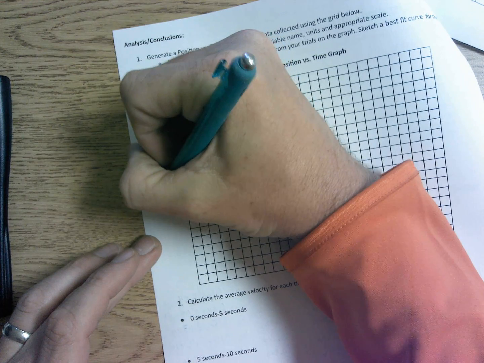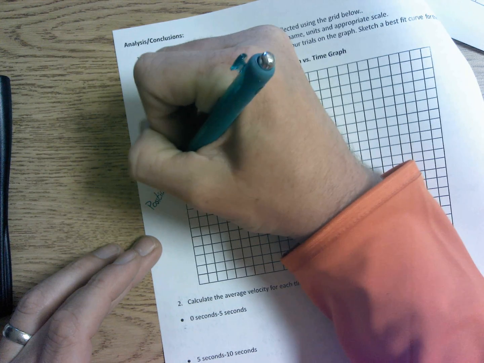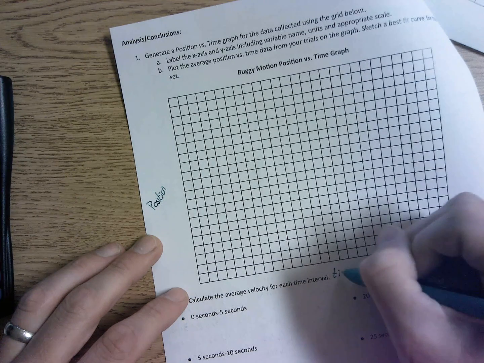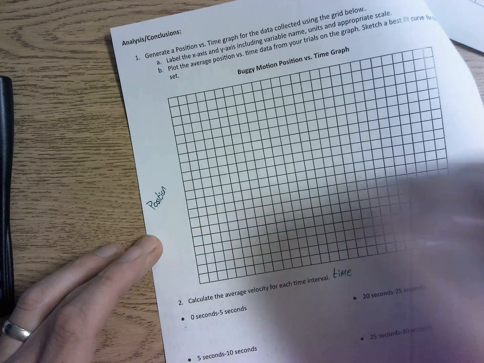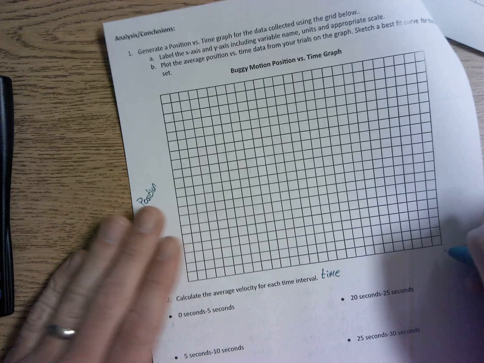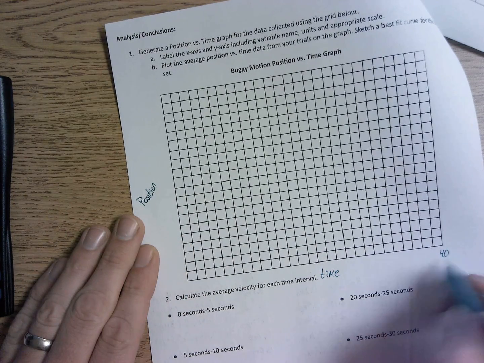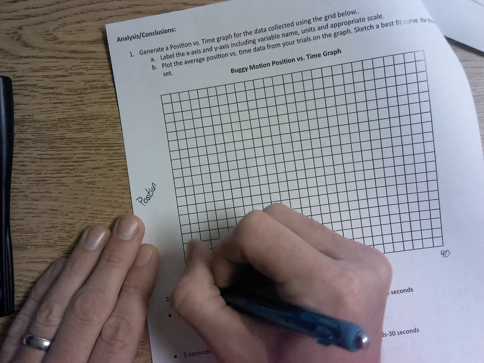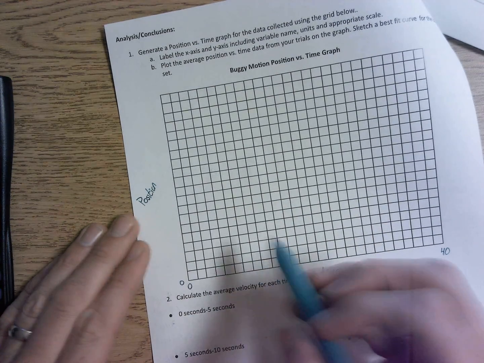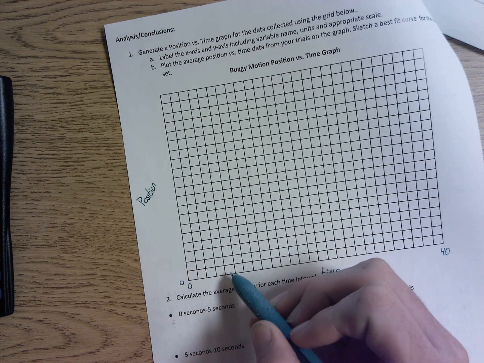Remember that position is going to be your y value, and your time is going to be your x-axis. Well, our time ended at 40 seconds, so I think 40 should be over here. That means 0 is going to be over here, obviously. And we're going to count the lines. I'm going to fast forward time so I can tell you how many lines there are here.